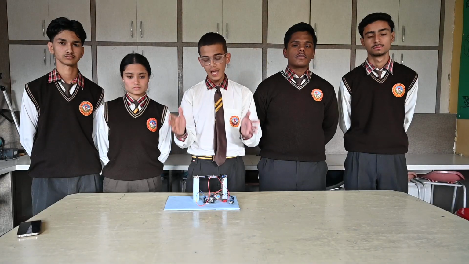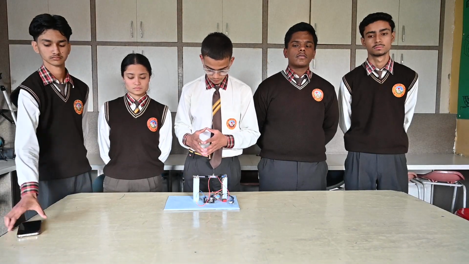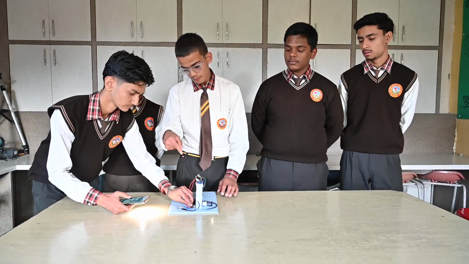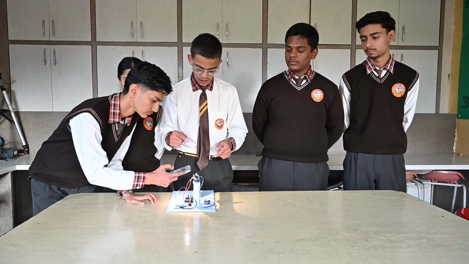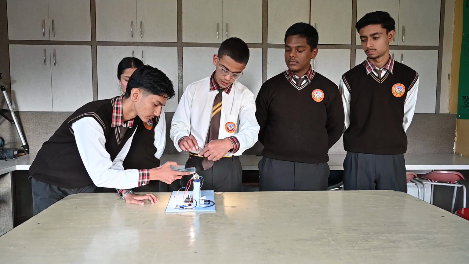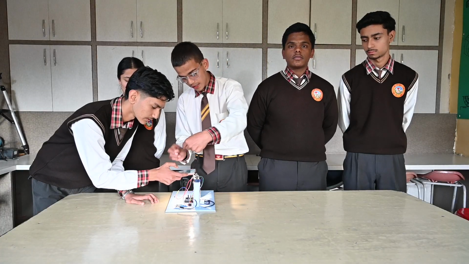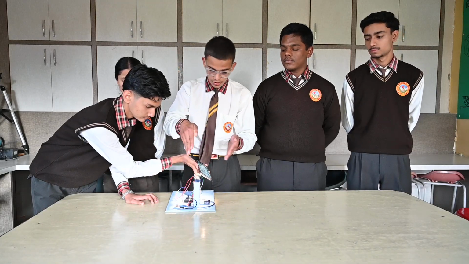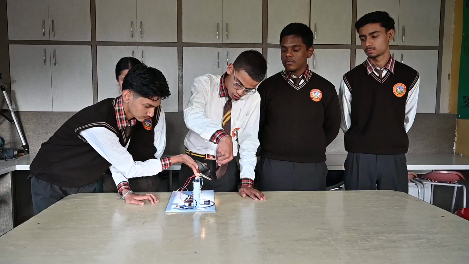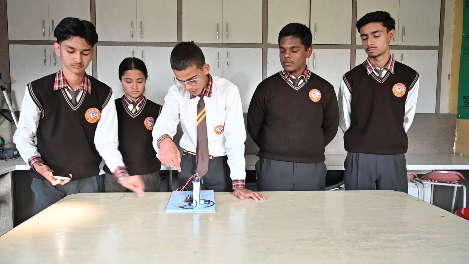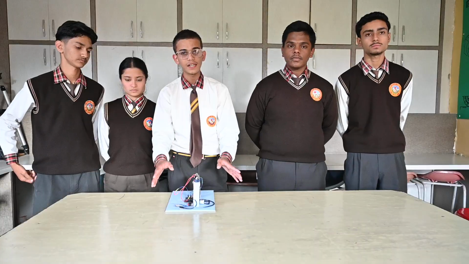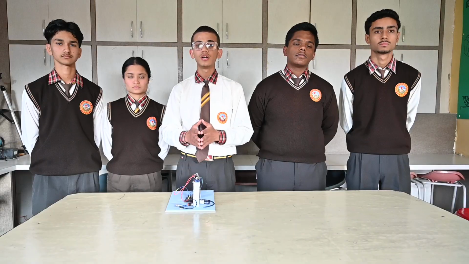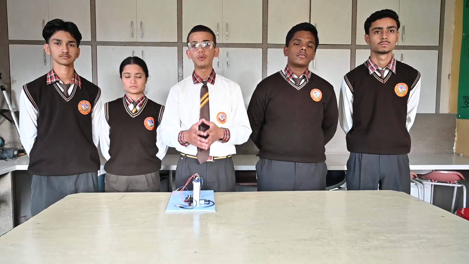And now I would like to talk about its working. When we switch this on, the circuit gets initiated, and when light is incident on this point, it will slowly turn to this side towards the direction of the light, and as the light is changing its direction, its configuration will also change. And when we turn off this switch, the circuit gets disconnected and no electricity flows, and hence it stops. Now I would like my co-member to recapitulate.